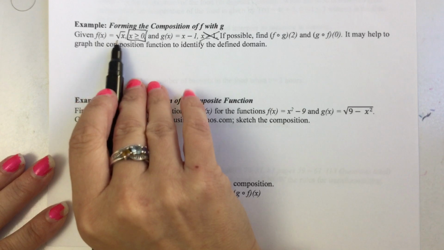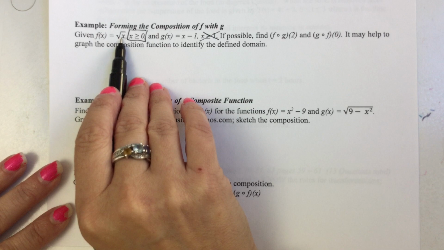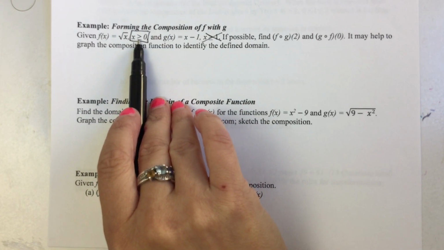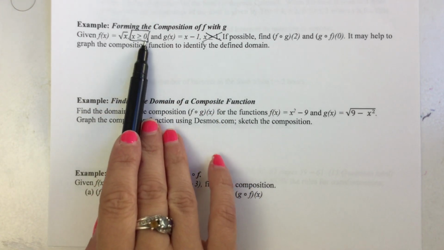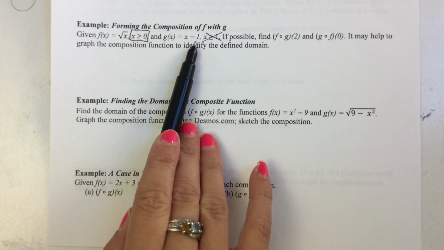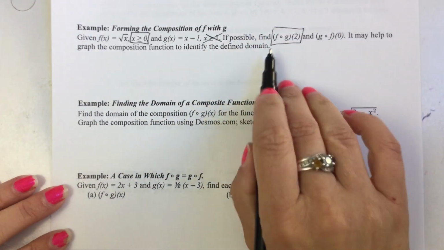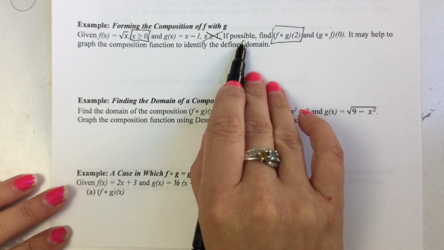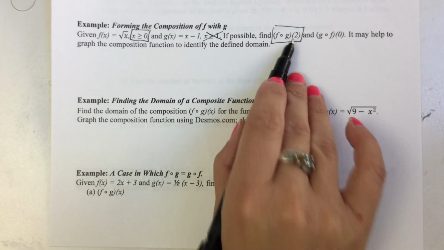Here it says f of x is the square root of x. Because you can never have a negative underneath the radical, this is the domain. It means that the x values that you can plug in have to be greater than or equal to 0, okay? This is a linear function, so its domain is all reals. So sometimes they'll say, if it's possible, do this. And what that means is go ahead and find the composition. If you end up with a negative underneath the radical, then it's not possible, so it'd be undefined. But if you could fill a 2 in and be able to finish out the calculation, you're good to go.